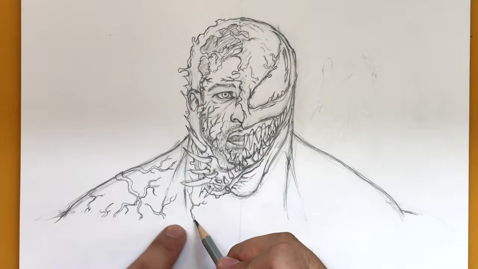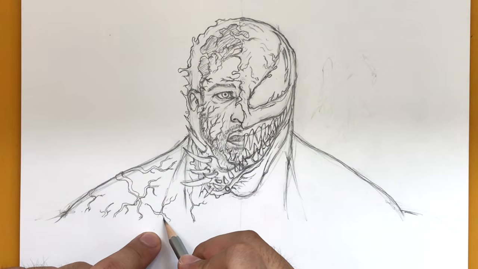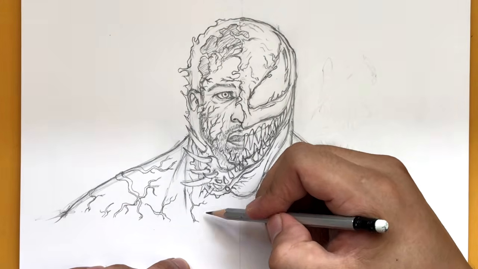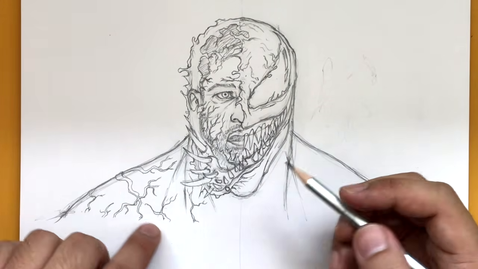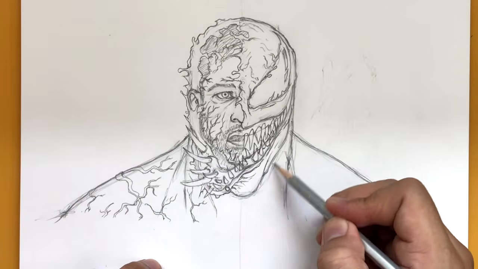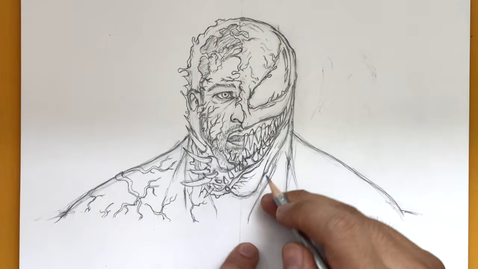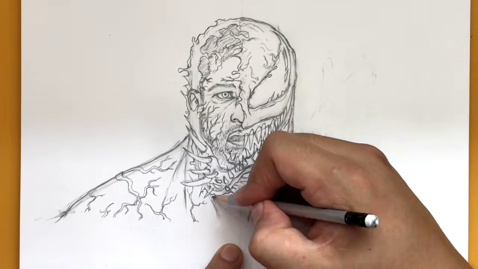This is a great way. You'll see this pattern, by the way, in nature a lot. You'll see it in lightning, in brain synapses, rivers go like this, trees do that, roots again. Okay, I'm going to draw this big muscle group for the neck right here and here.